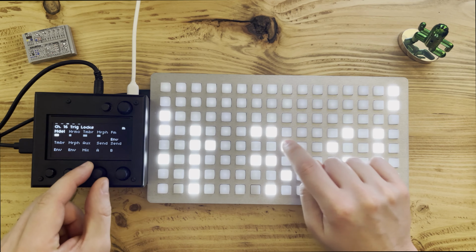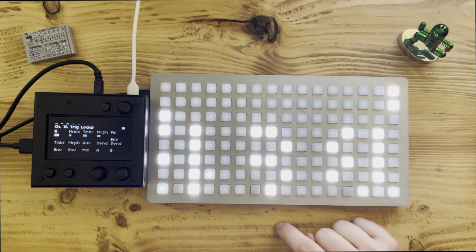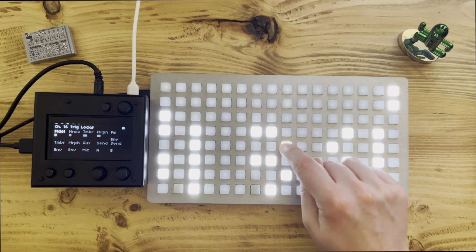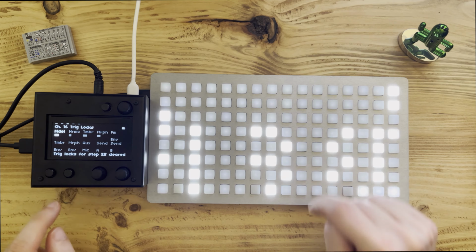And any value can be trig locked, so we can change the model, for example, for this step. And this way you can create very interesting modulation very quickly. To cancel a trig lock, as before with the masks, hold down the step and press the cancel button.